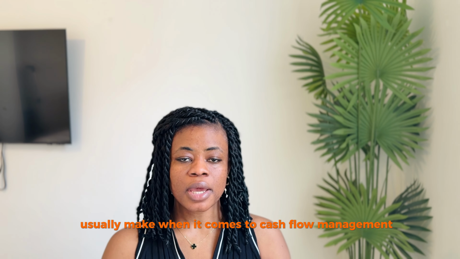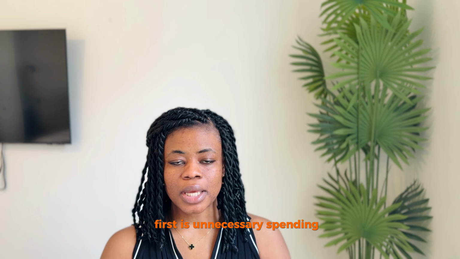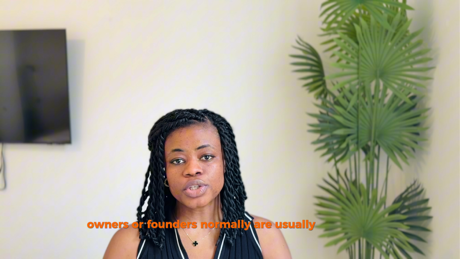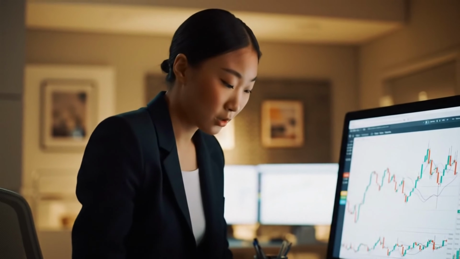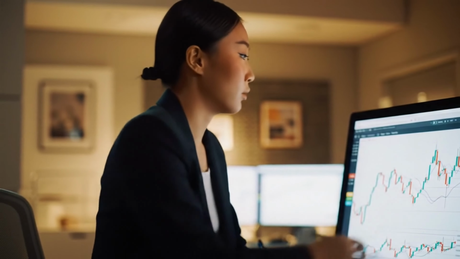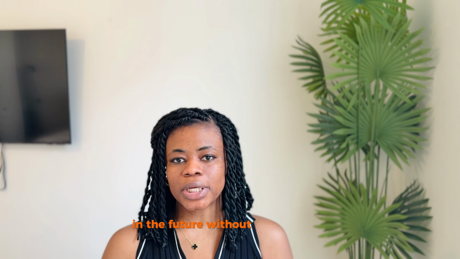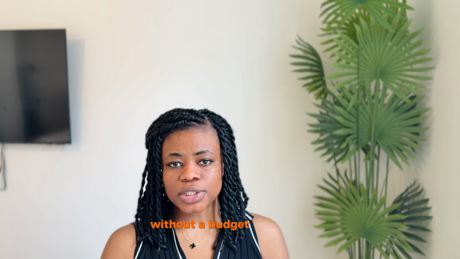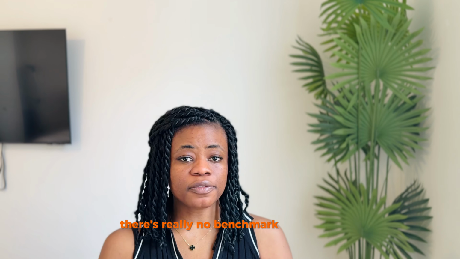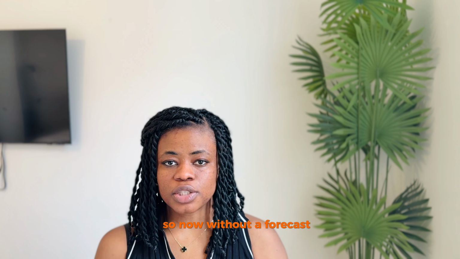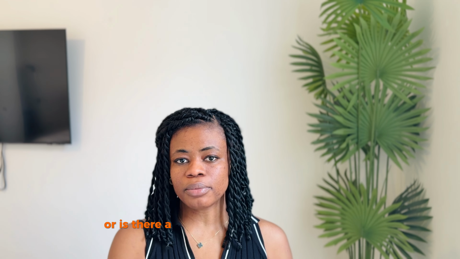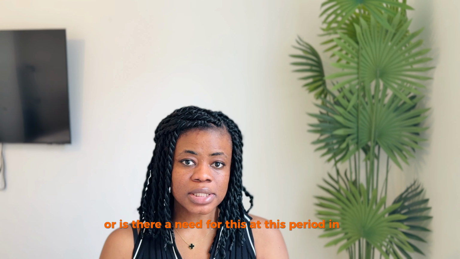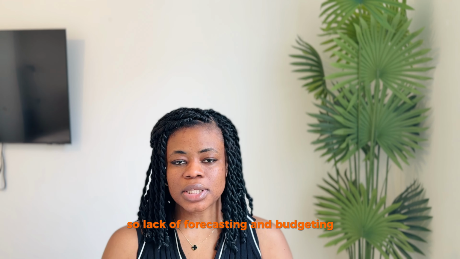Now, let's look at common pitfalls that business owners or even entrepreneurs usually make when it comes to cash flow management. First is unnecessary spending. Startup owners or founders are usually risk seeking, so they decide to just spend on different things, hoping that it would yield revenue in the future without proper analysis. Another thing is lack of forecasting or budgeting. Without a budget or a forecast, there's really no benchmark for spending. So without a forecast, you just keep burning and you don't know, okay, am I supposed to buy this in this month, or is there a need for this at this period in time? So lack of forecasting and budgeting is another pitfall.